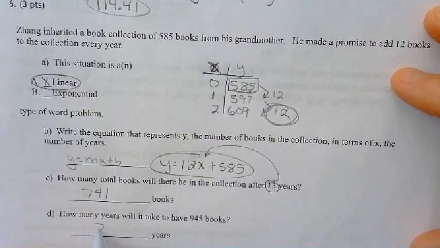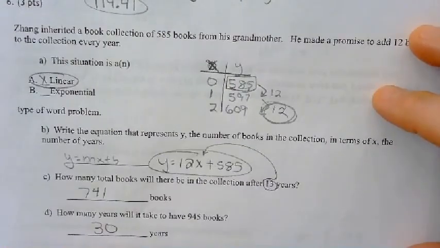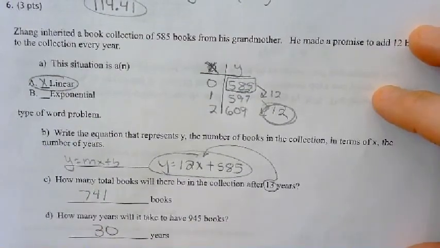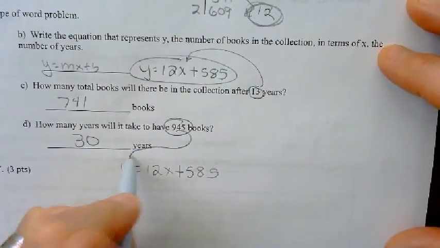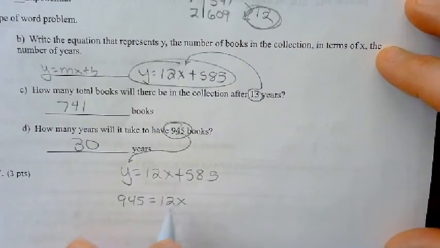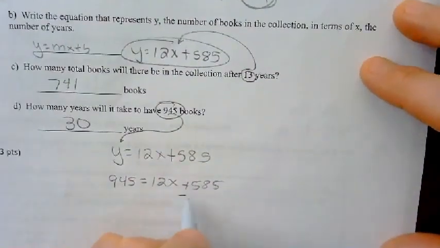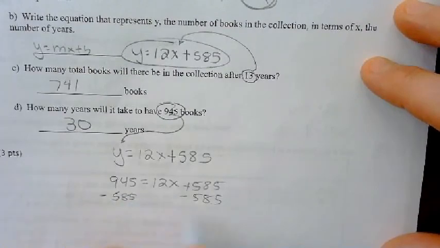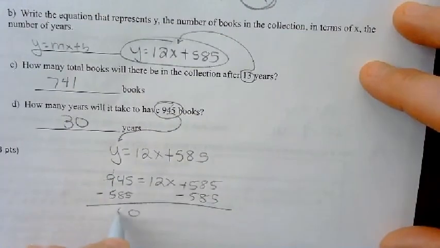Now you could do that mathematically. What you could do is use your equation, y equals 12x plus 585. And I know what my y value should be. That should be 945. So 945 equals 12x plus 585. I want to get x all by itself, so I'm going to subtract 585 from both sides. Let's see, I got to do some math here. I got to carry a 1, so that'd be 6. That's an 8. That'd be 3. 360.